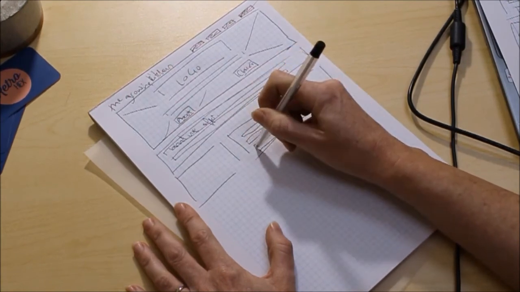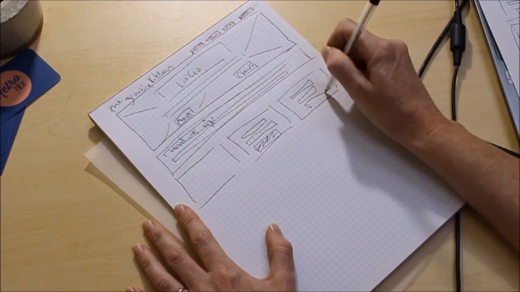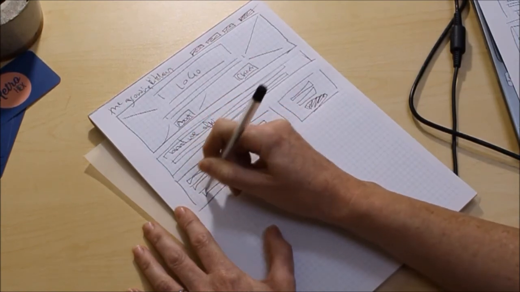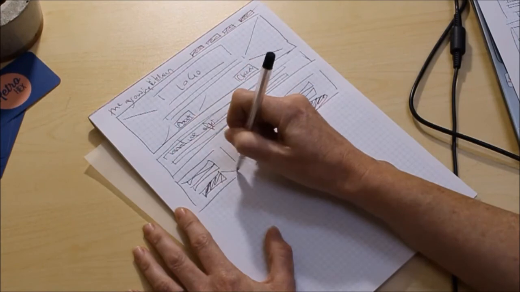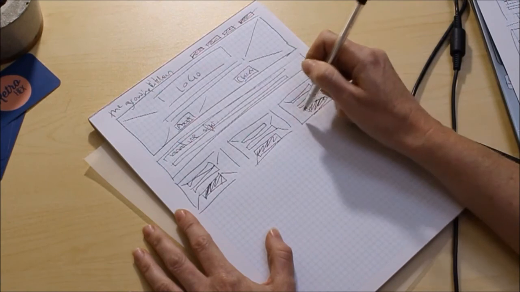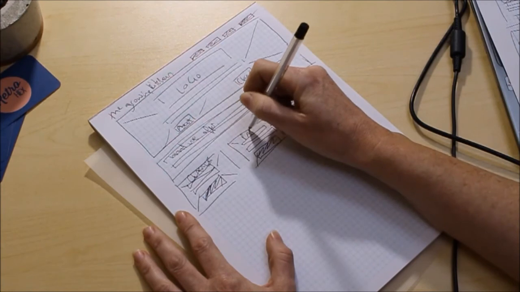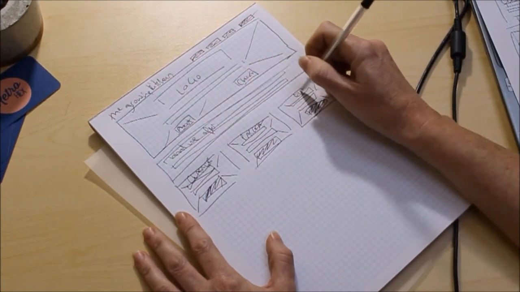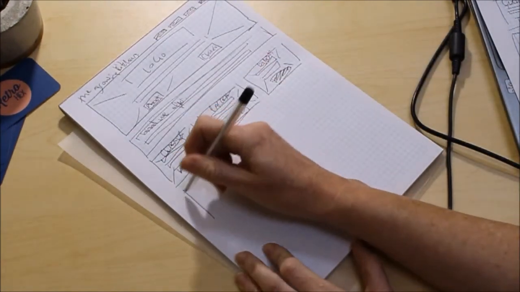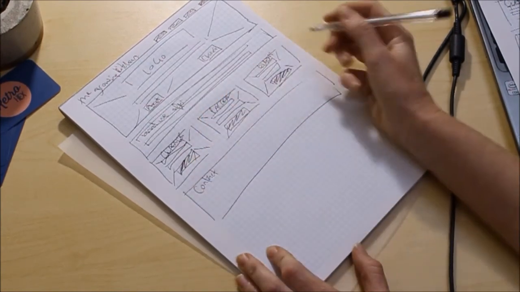So there'll be some information, a click through button. And behind those, I want to have an image as well, because that will make it look pretty nice. So these are classes, packages, and events.